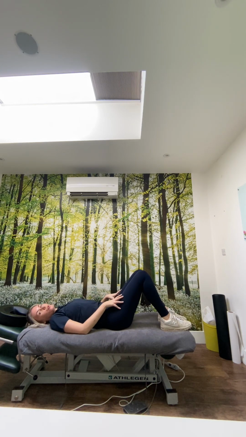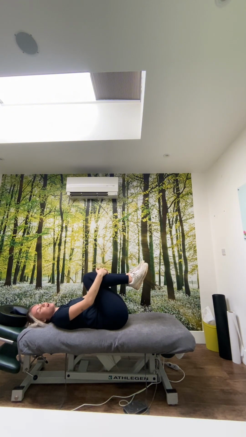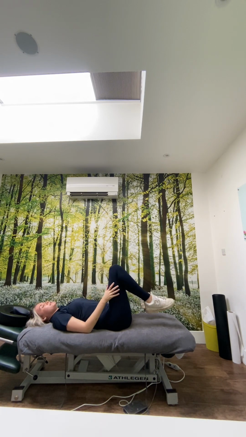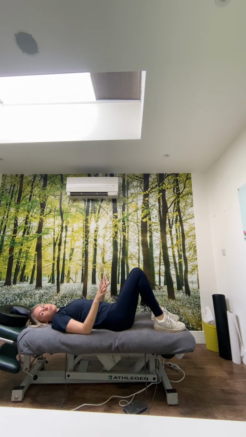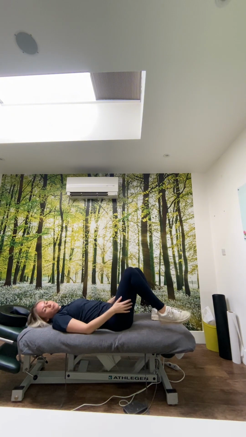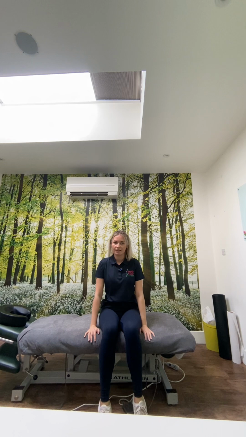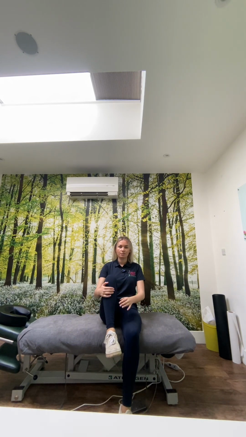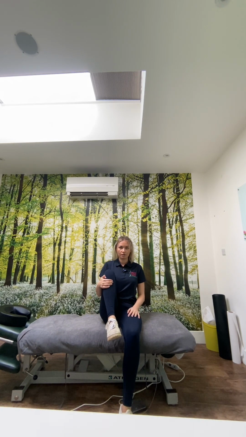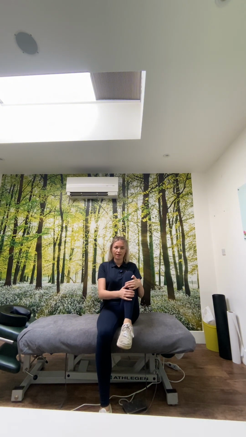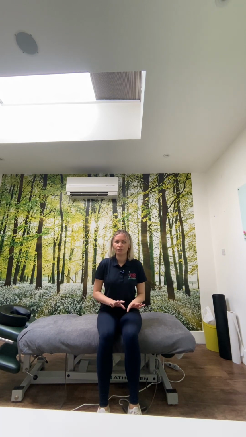Perfect. And then a small progression: we can take both legs together and again pull towards our chest. We're going to hold these for about 3 seconds, and do it 10 times on each leg, or 10 times with both legs together. Another small progression is that we can be seated like this, take one knee to our chest and hold, and then repeat on our other leg as well. We hold those for about 3 seconds and do 10 on each leg.